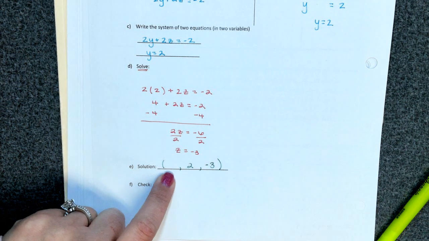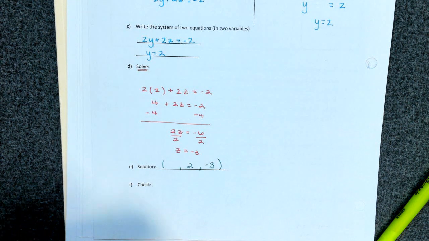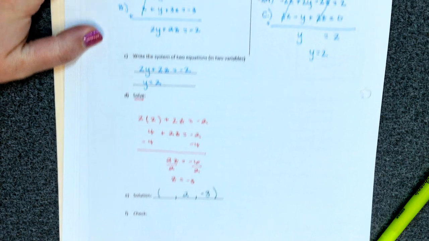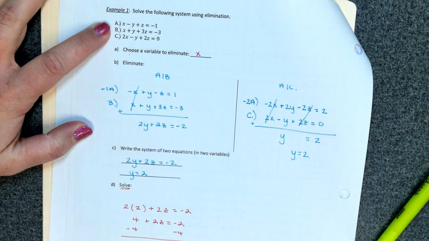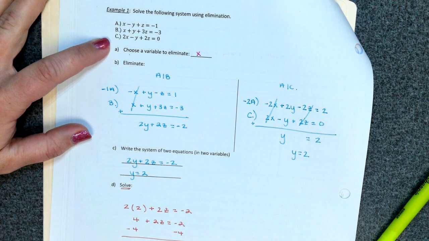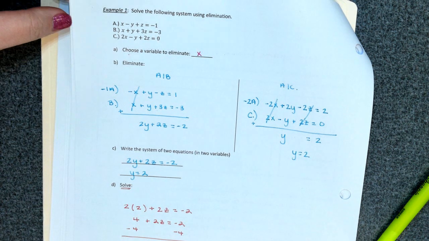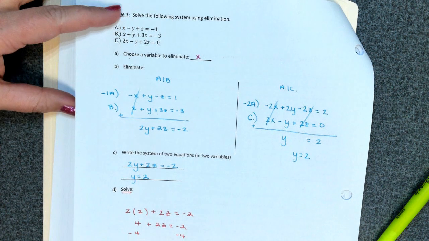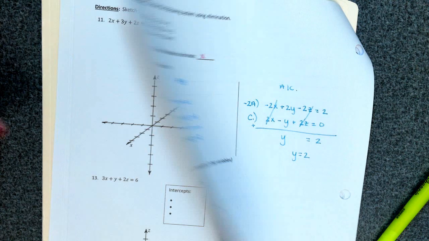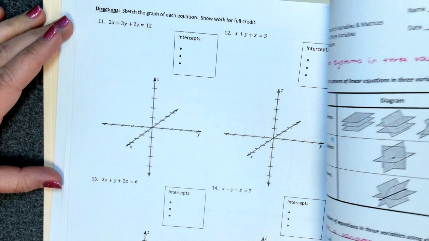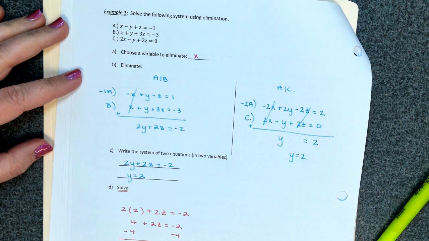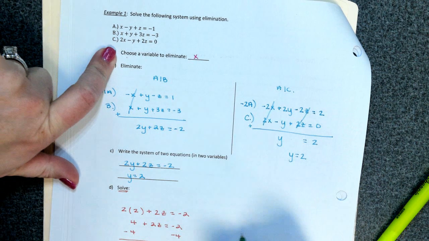Now, once you have 2, that's okay. That's easy. You just go back up to your original equations and plug in the 2 known variables to find the unknown variable. So what equation do you want to use? A, B, or C? And it does not matter. You get to choose. You want to use C? Okay, so we'll use C.